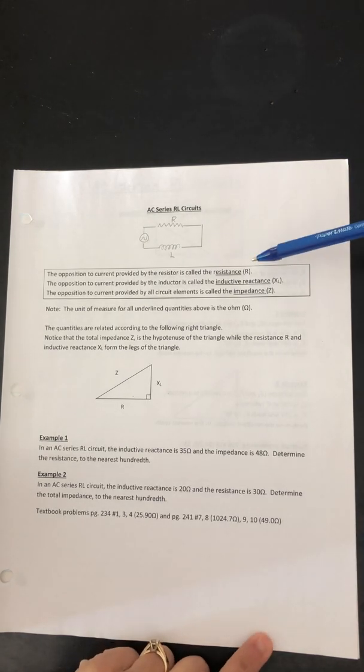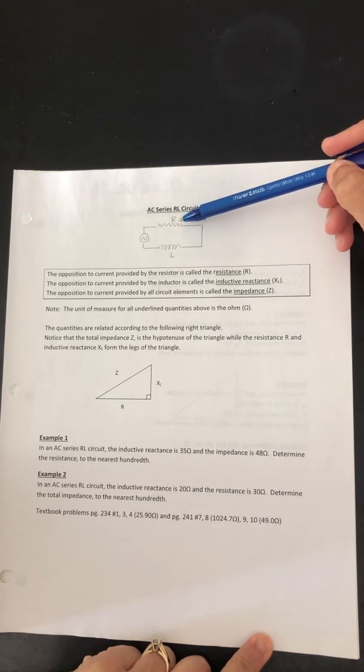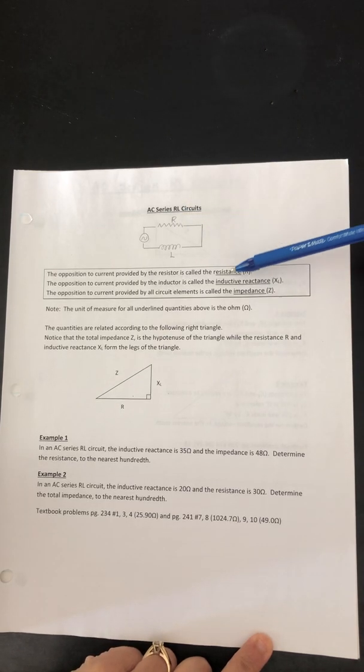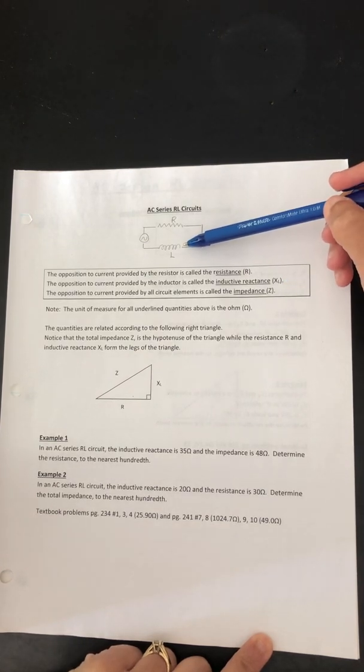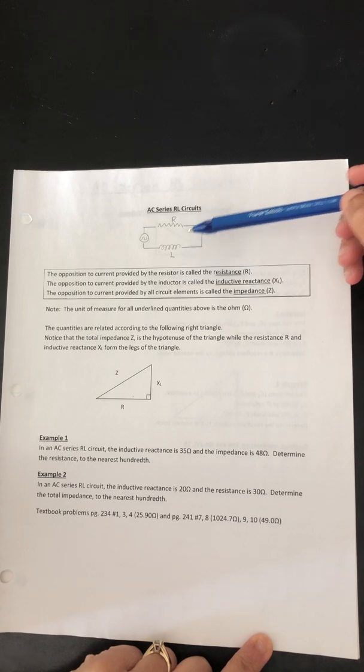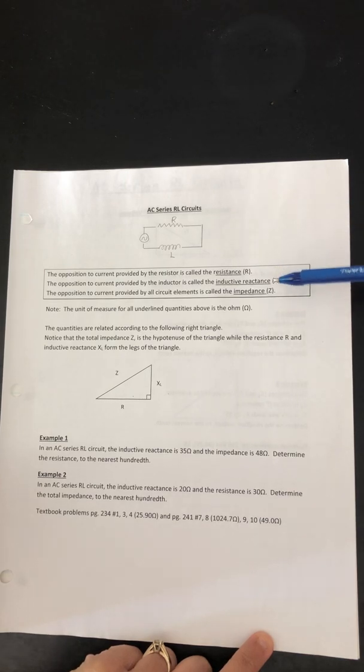You know that the resistance is the opposition to current flow provided by the resistor. The inductive reactance, XL, is the opposition to current flow provided by the inductor. Now, the total opposition to current flow for the circuit is called the impedance, and it is the vector sum of these two quantities.